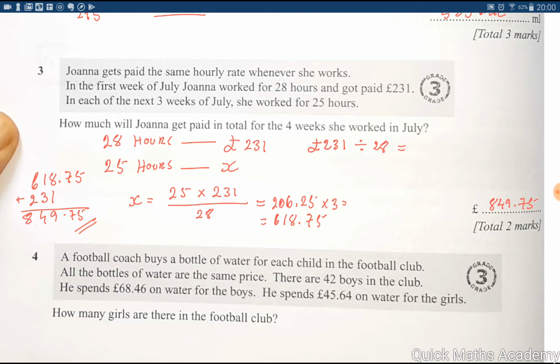Okay, so 231 divided by 28 will be 8.25 an hour. 8.25 per each hour worked. So if I know how much she earns per each hour, now it's easy to calculate for 25 hours.